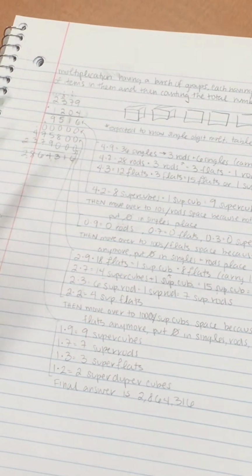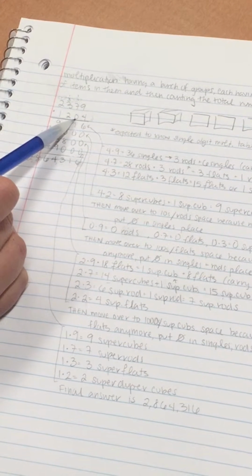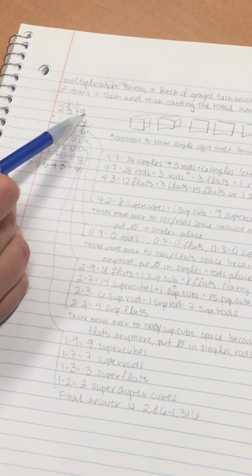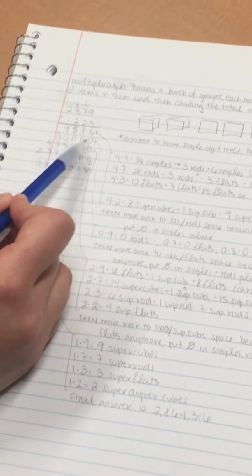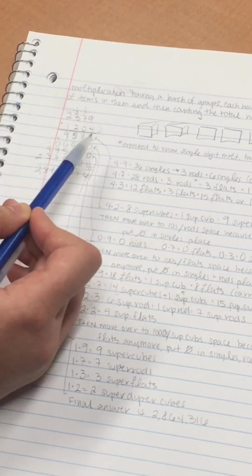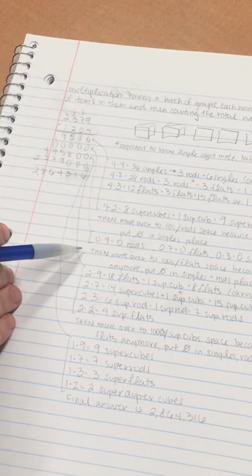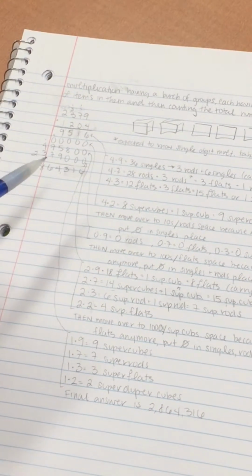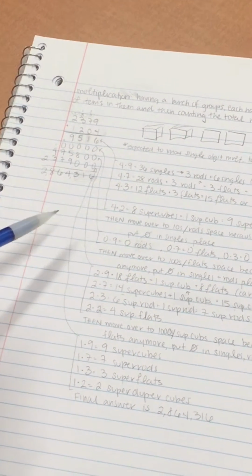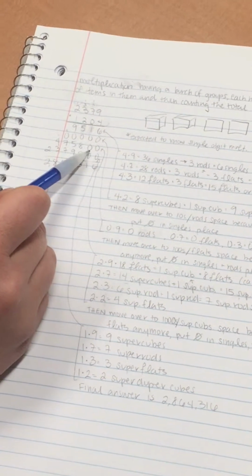Then this process is a little easier just because we're going to be multiplying by this 0 in the tens place. So we'll multiply 0 times 9, 0 times 7, 0 times 3, and 0 times 2. All of those are right here, and each time it will equal 0. Then we have to do the same thing and move over to the hundreds or the flat space because we are not multiplying by rods anymore, so we put a 0 in both the singles and the rods place.